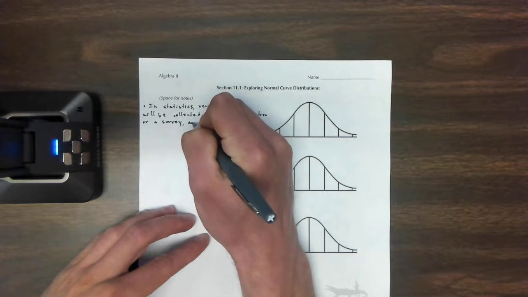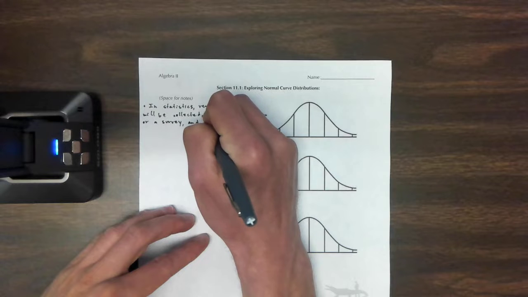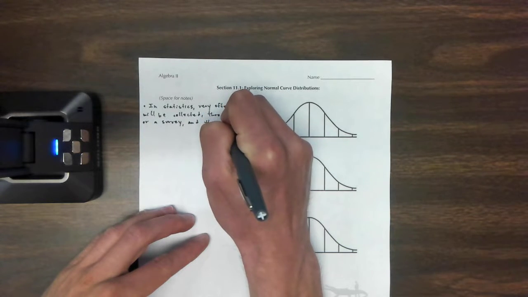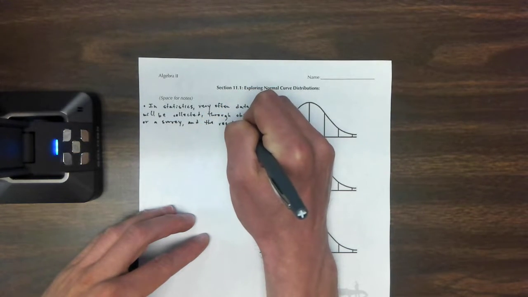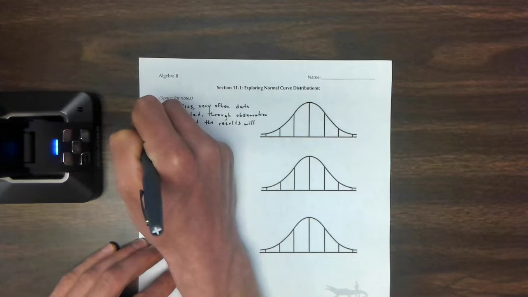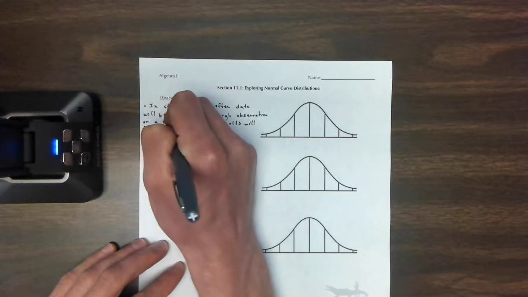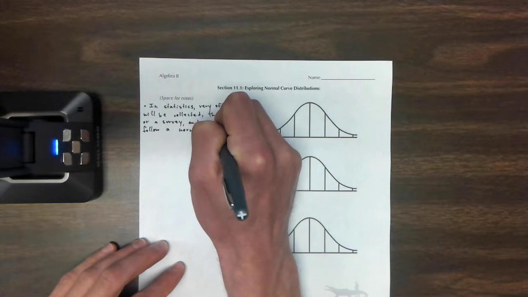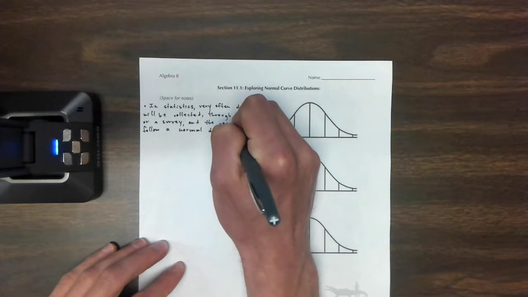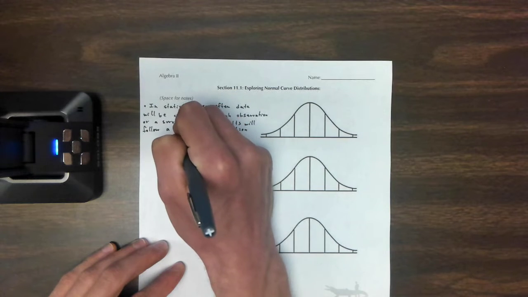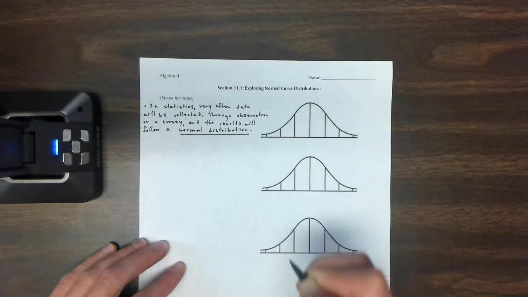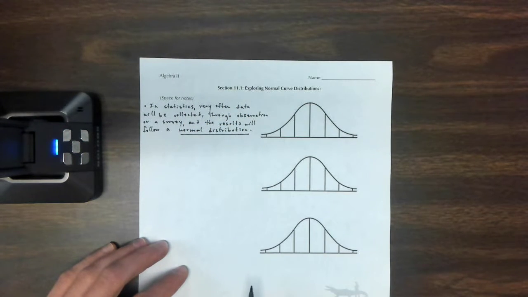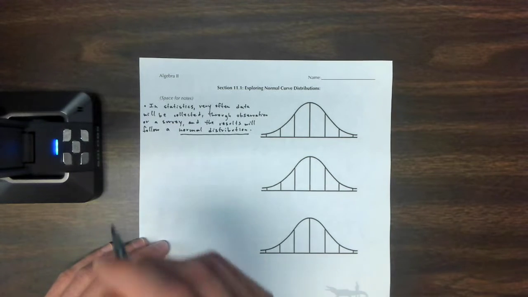And the results will follow a normal distribution, okay? It's a big idea in statistics. We're going to spend a lot of time on it, talking about normal distributions today, all right?